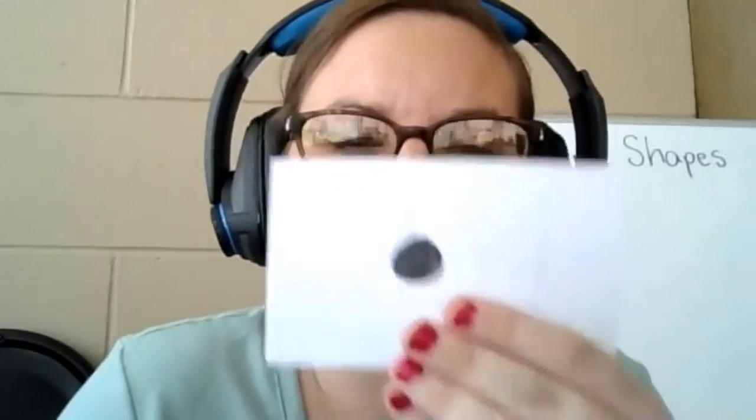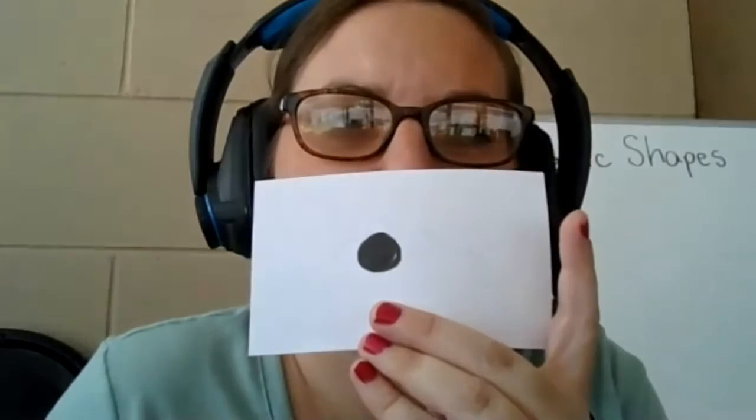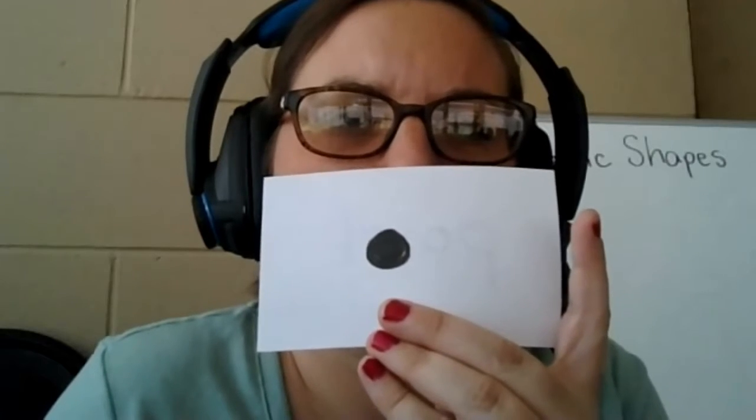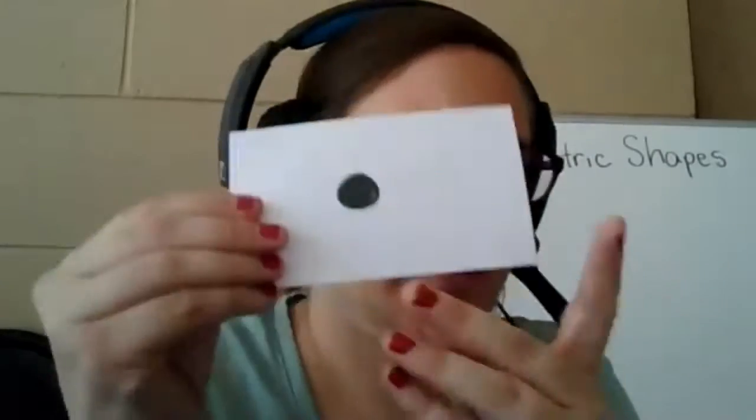I'll start easy. Raise your hand if you remember what this is called. What is this one? This one is easy. Stephanie? Point. It is a point. Yes, a point. This is not a period. This is not a dot. This is a point because we're talking about geometry. Okay, I'm not going in order.